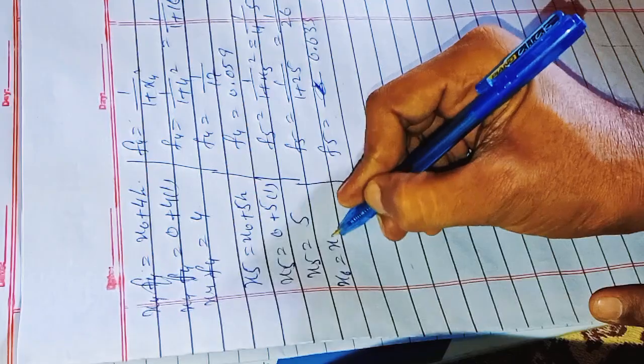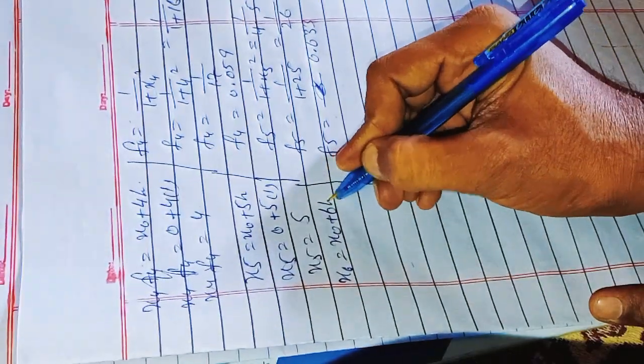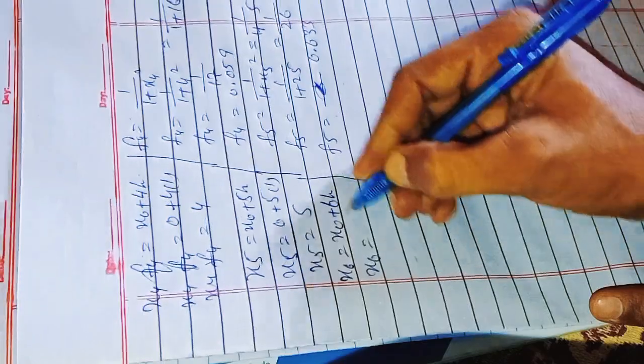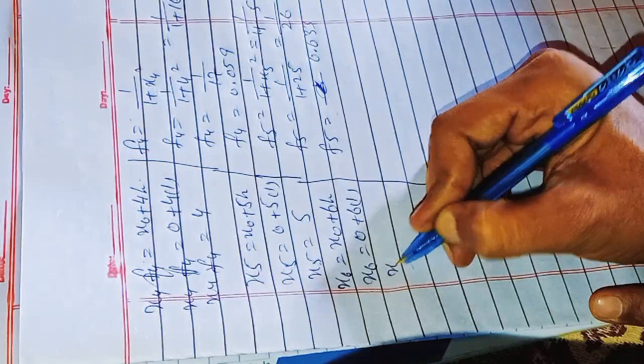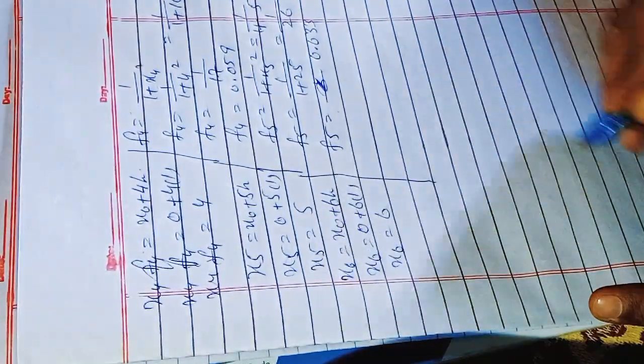Now we find f6. The formula of x6 is x0 plus 6h, where x0 is 0 and h is 1, so x6 equals 6.